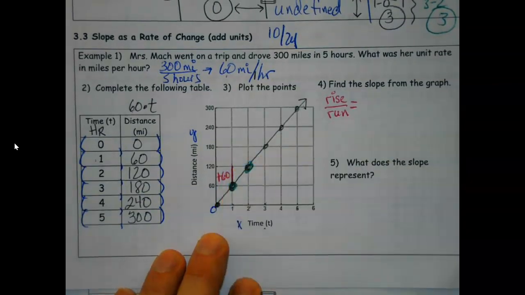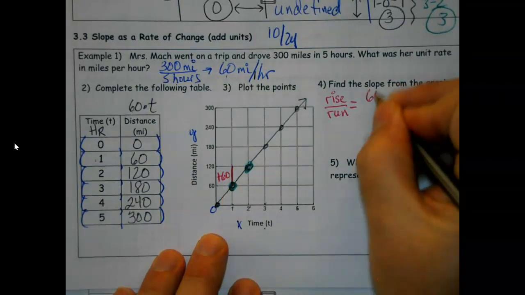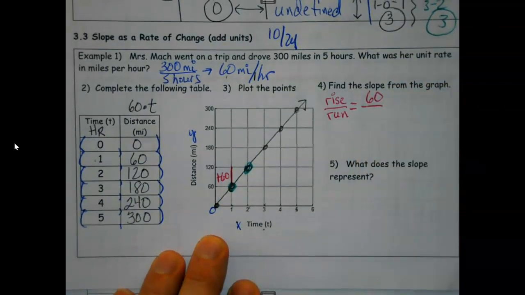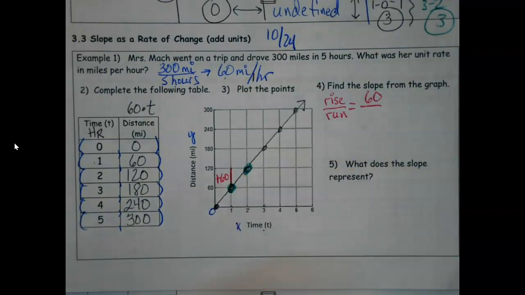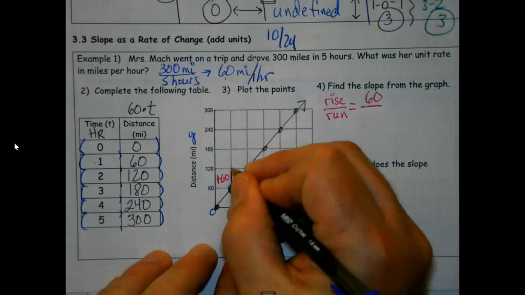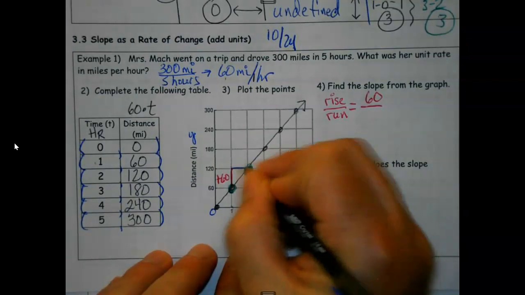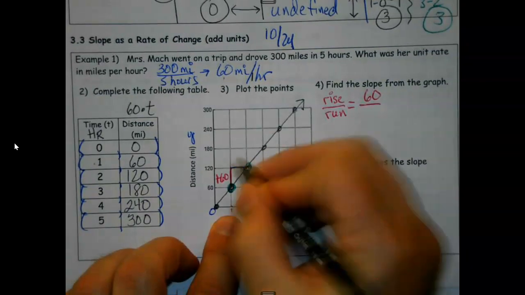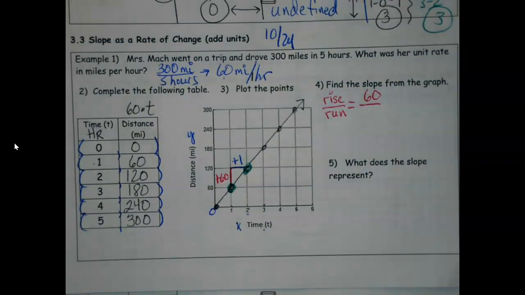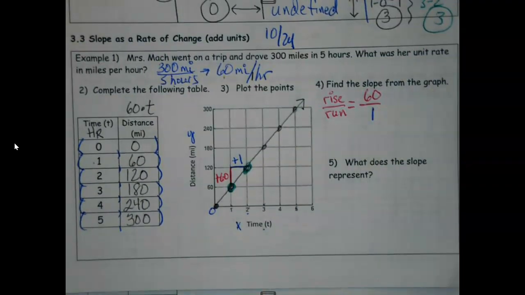So I went up 60. So my rise is 60. My run is my left and right. So my run to get over to the second dot, I went over 1. There's my rise, there's my run.